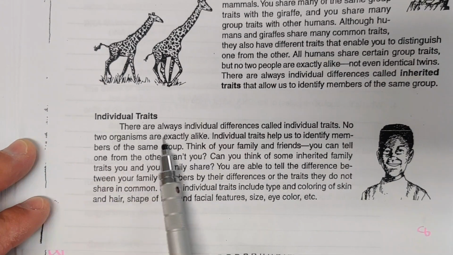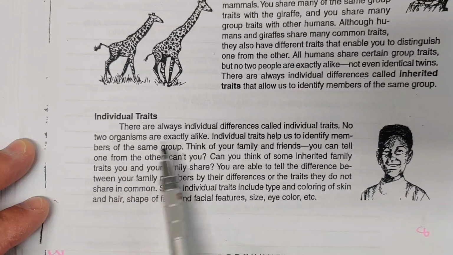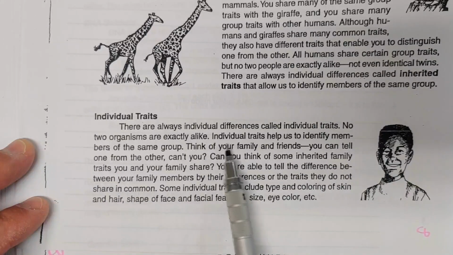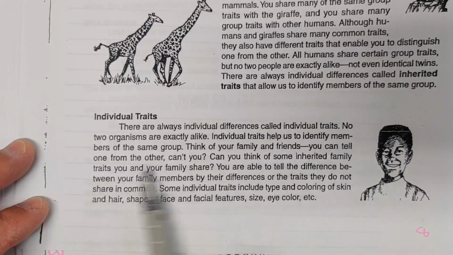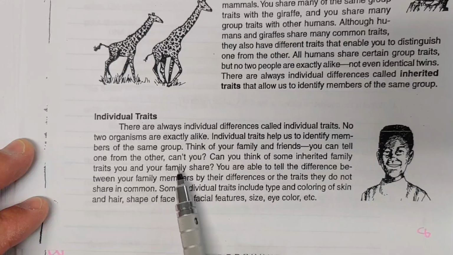Individual traits. There are always individual differences called individual traits. No two organisms are exactly alike. Individual traits also help us identify members of the same group. Think of your family and friends. You could tell one another apart, can't you?